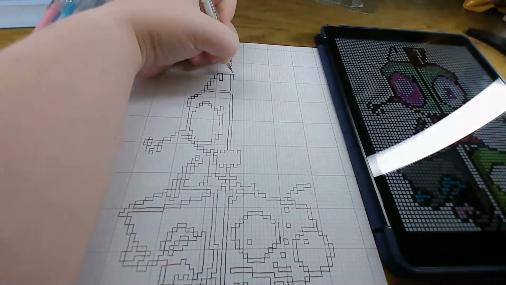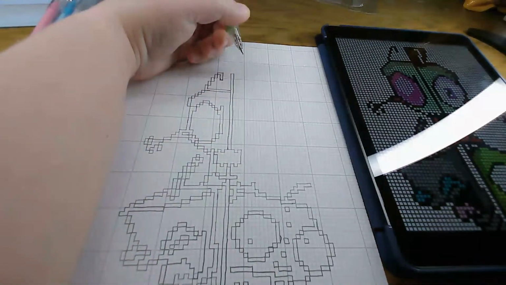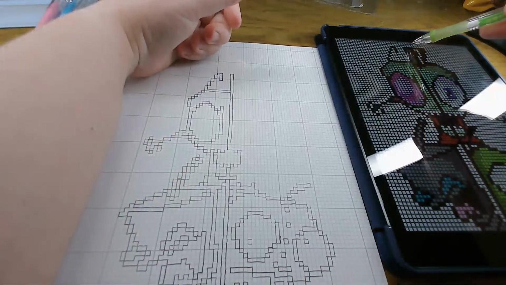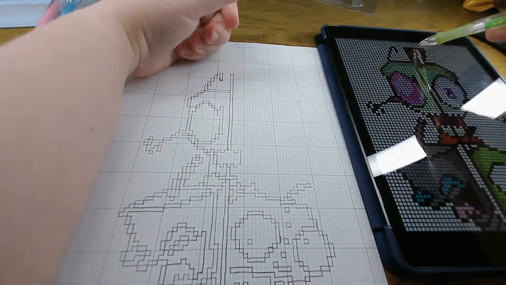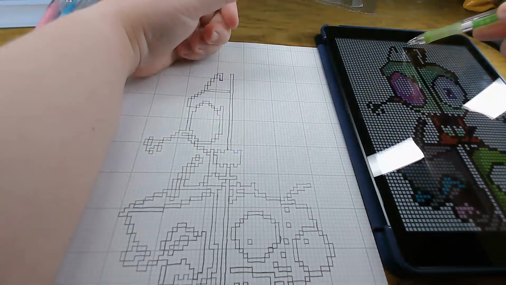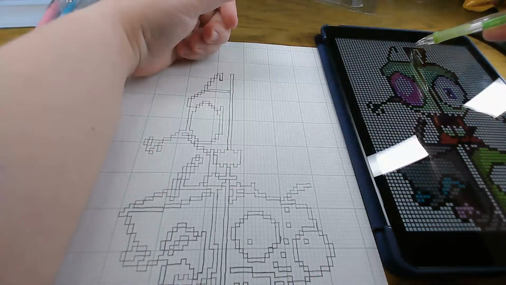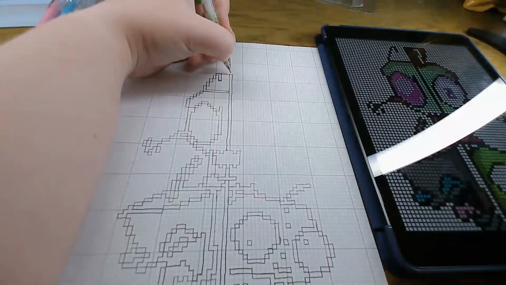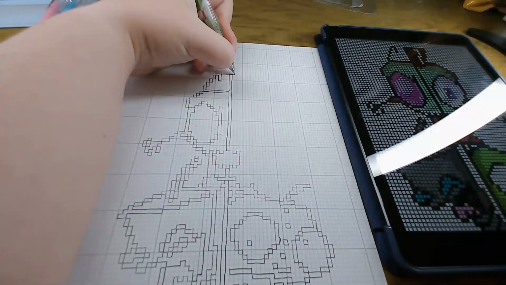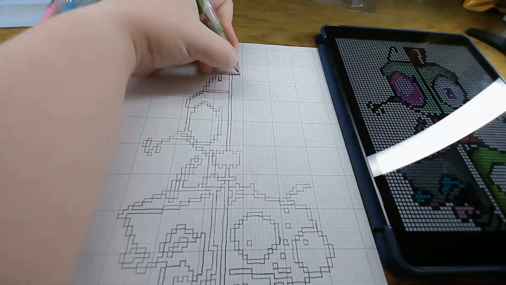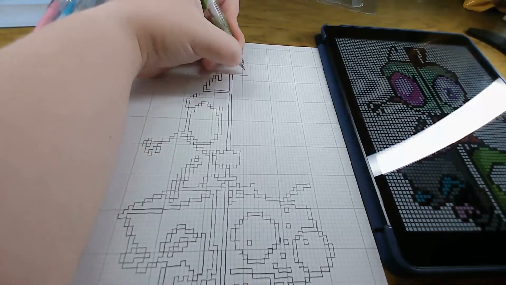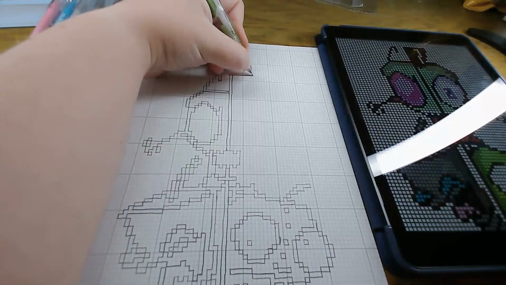Okay, now we're going to start up here. And let's see how many we need across. 1, 2, 3, 4, 5, 6, 7, 8, 9. Okay, so this is going to be 1, 2, 3, 4, 5, 6. 1, 2, 3, 4, 5, 6, 7, 8, 9.